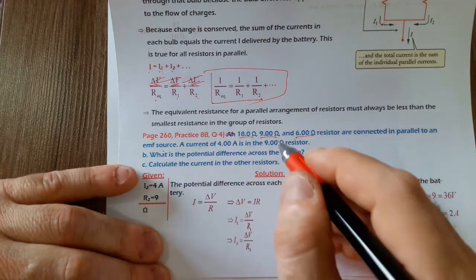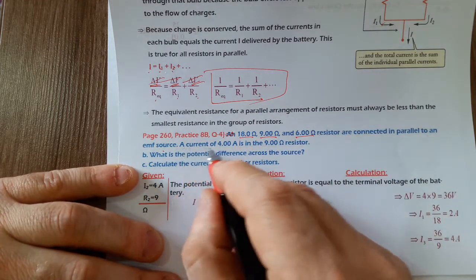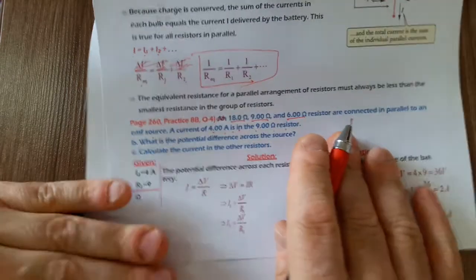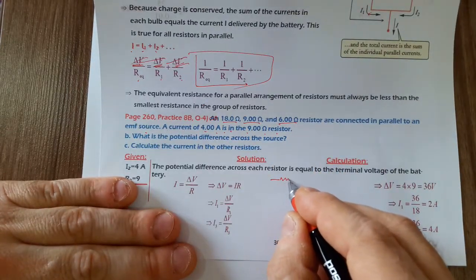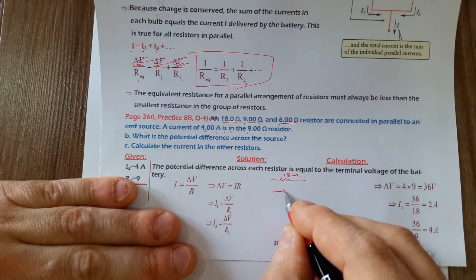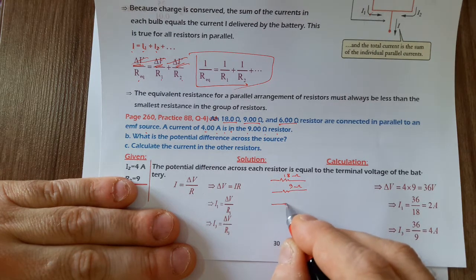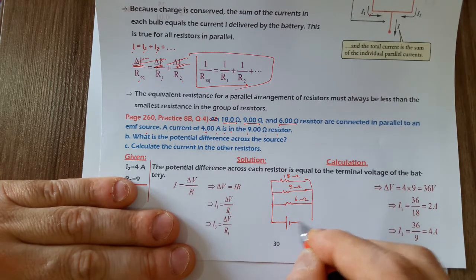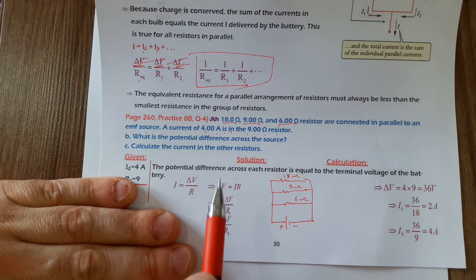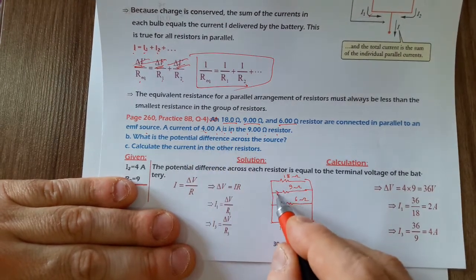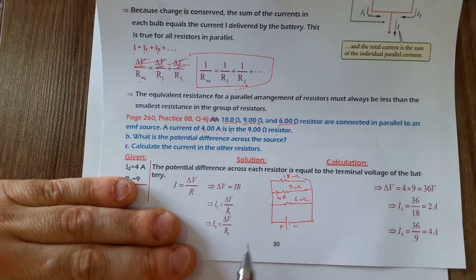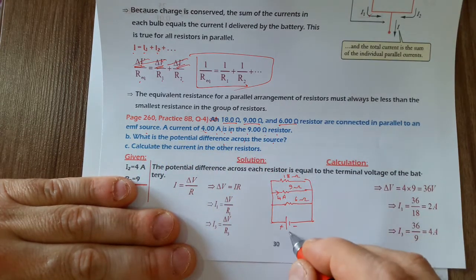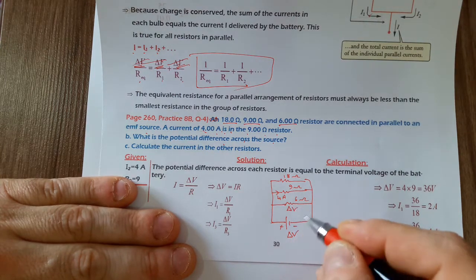A question. 18 ohm, 9 ohm and 6 ohm resistors are connected in parallel. 3 resistors are connected in parallel to an EMF source. What does EMF source mean? It is a battery. A current of 4 ampere is in the 9 ohm resistor. So now let's draw the picture. There are 3 resistors. One of them is 18 ohm, the second one is 9 ohm, the third one is 6 ohm. All of them are connected in parallel across the terminals of a battery. So the question says that 4 ampere current passes through the 9 ohm resistor.